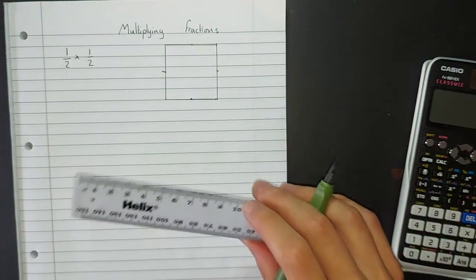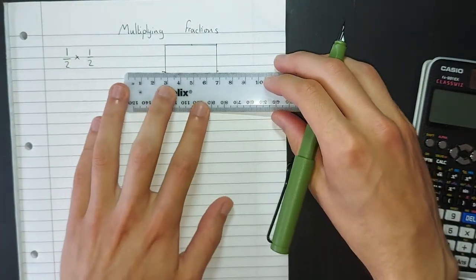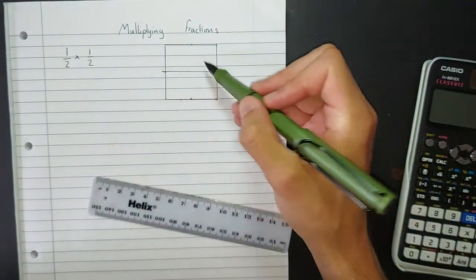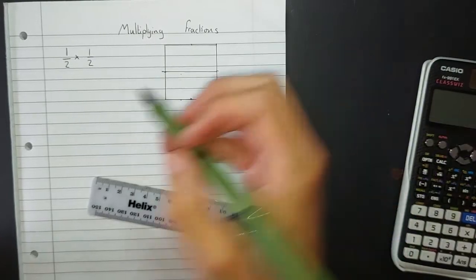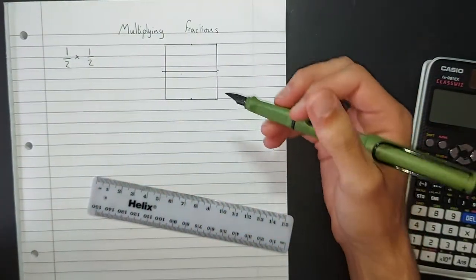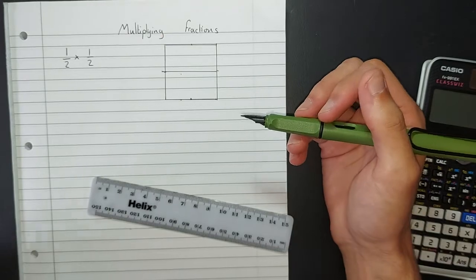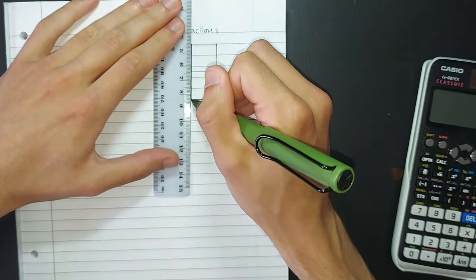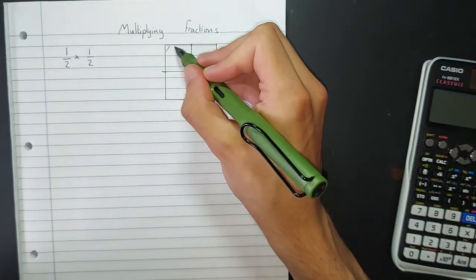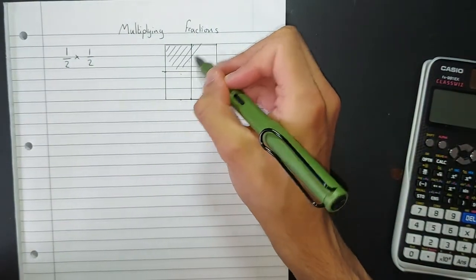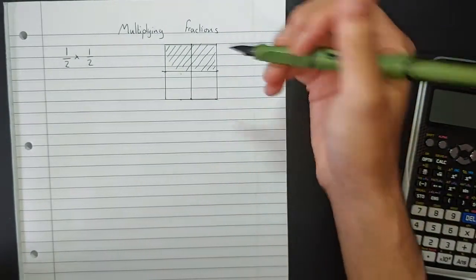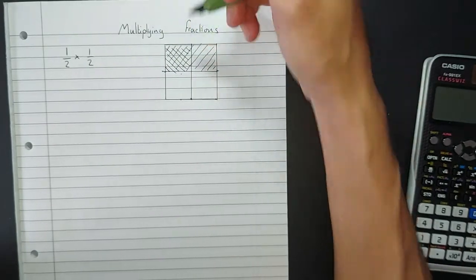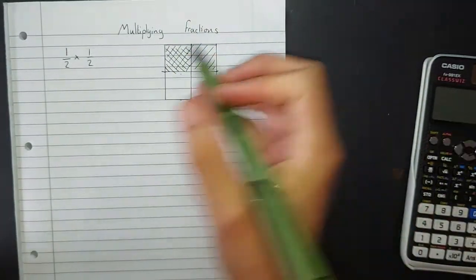So first of all, let's split this diagram in half. So you should be happy that one of these regions represents a half. Now I want to find a half of that half. Well, let's split our rectangle in half the other way. And if originally we were looking at this area, this half, when I found half of that half, I'm just looking at this one rectangle, which you should be able to see from this whole square is just a quarter.